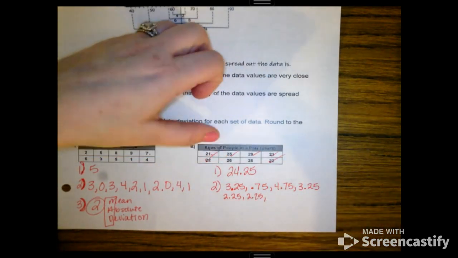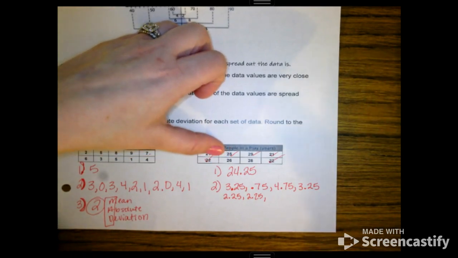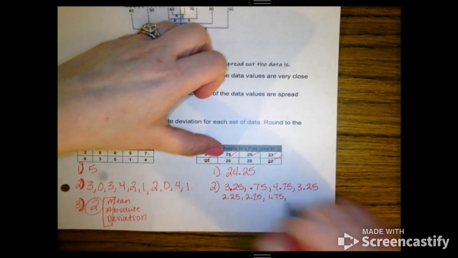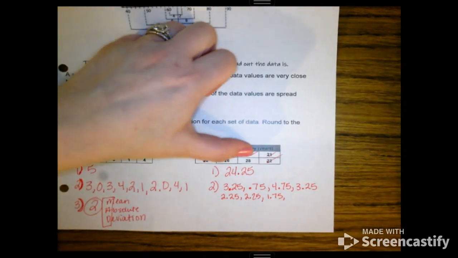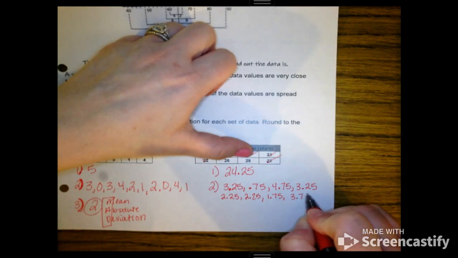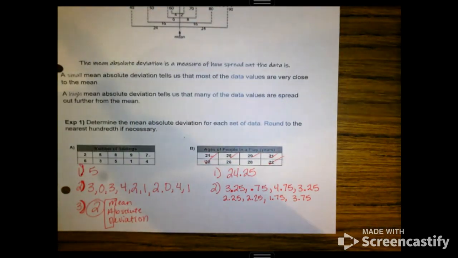All right, and then do 26 minus 24.25. 1.75. And then 28 minus, what'd you say? 3.75. Okay, still not hard, but it's kind of time consuming, right? Let your calculator do the hard work for you.